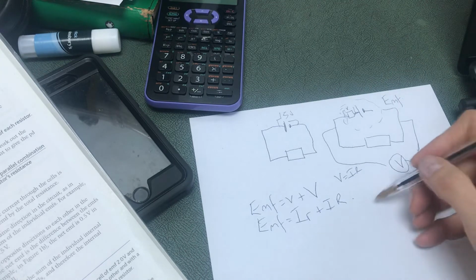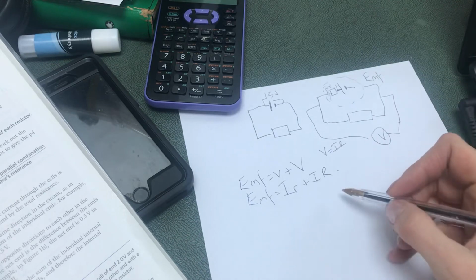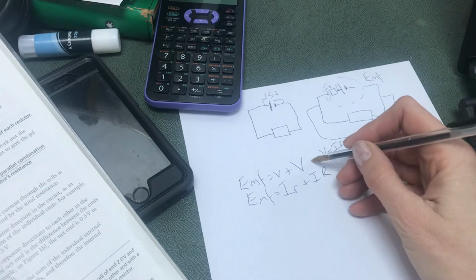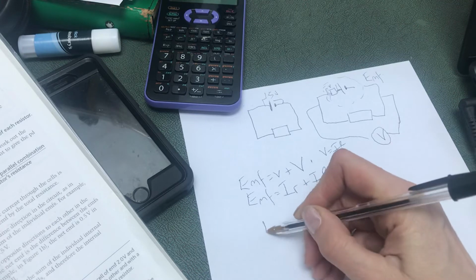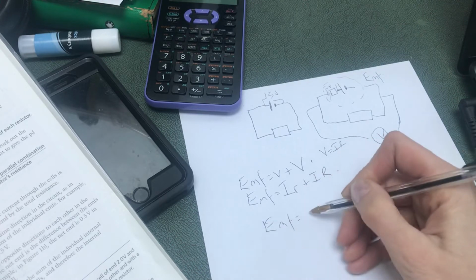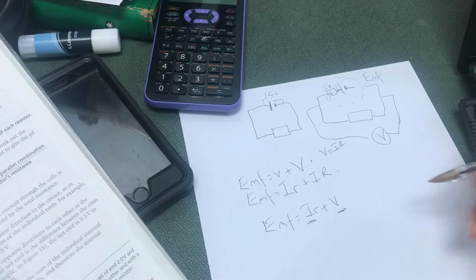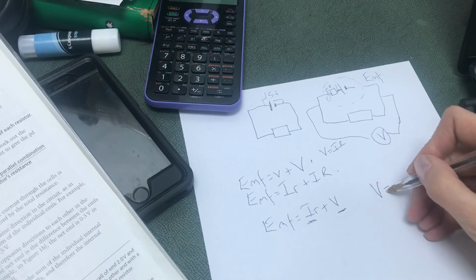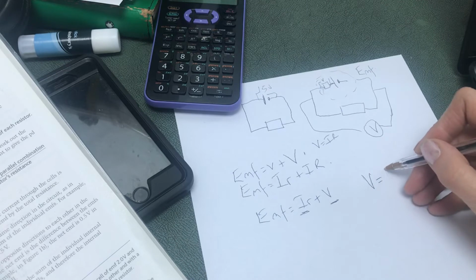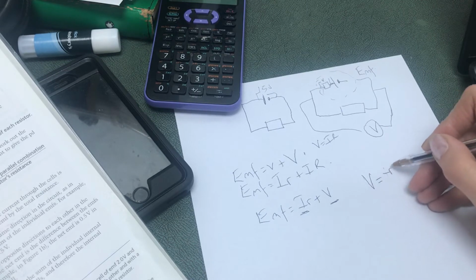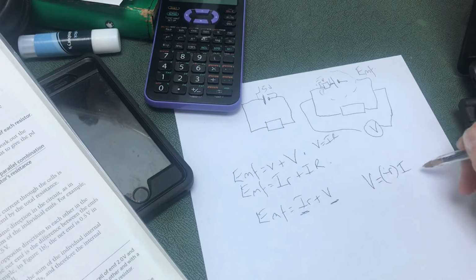Just a quick recap on yesterday's lesson: we used EMF is equal to I r plus V, and then we varied I and we varied V, and rearranged that so that V is equal to minus r I plus EMF.